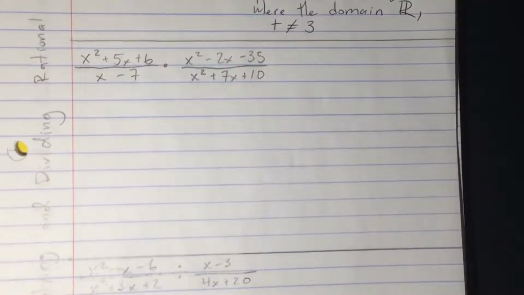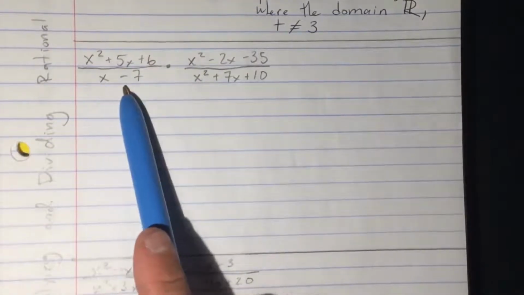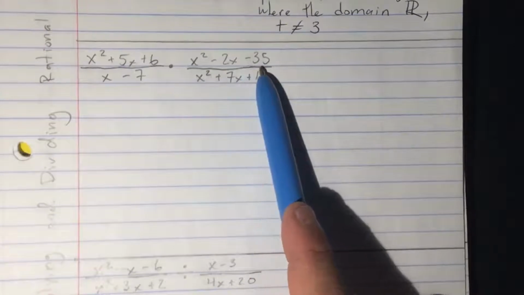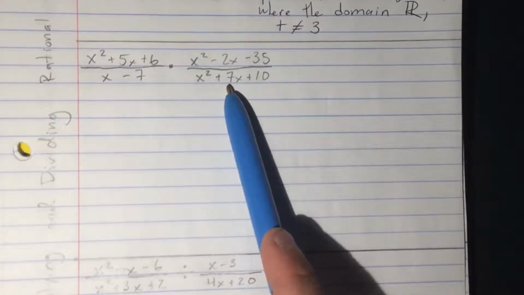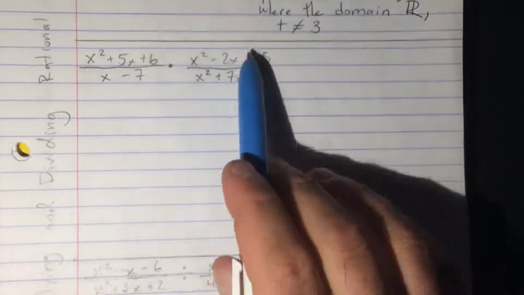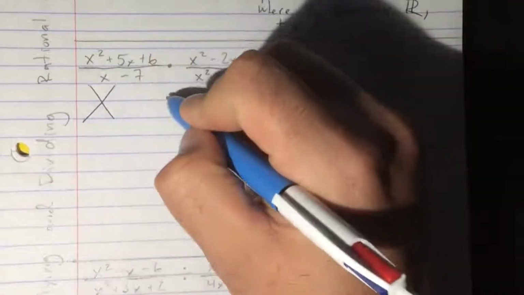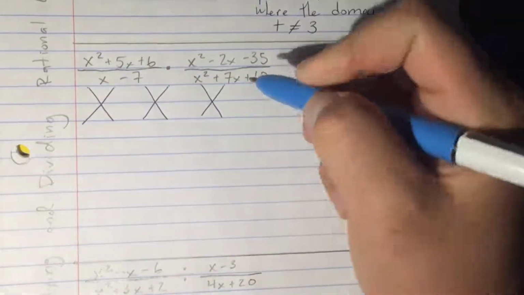So for this one we have x squared plus 5x plus 6 divided by 7 minus x, times x squared minus 2x minus 35 over, or divided by, x squared plus 7x plus 10. So once again, the first thing we're going to do is factor each of these out. Let's go ahead and draw our little x factors. Might as well do all three since we need all three.